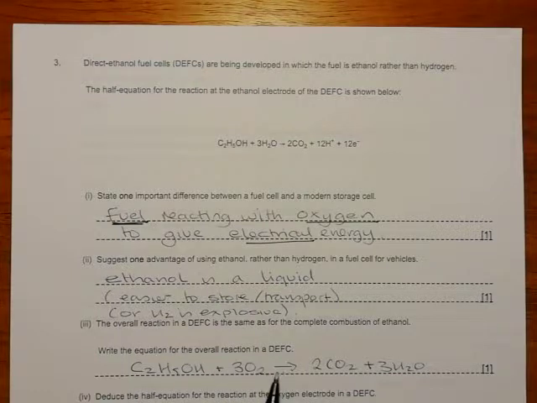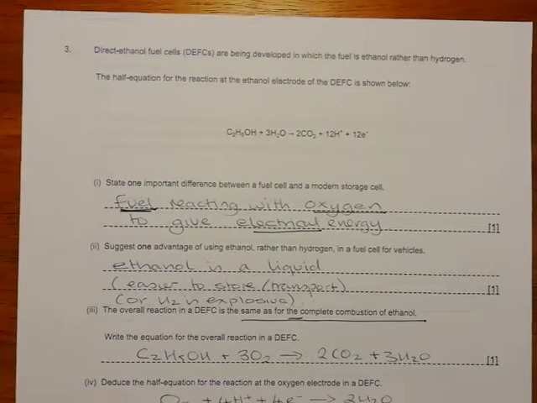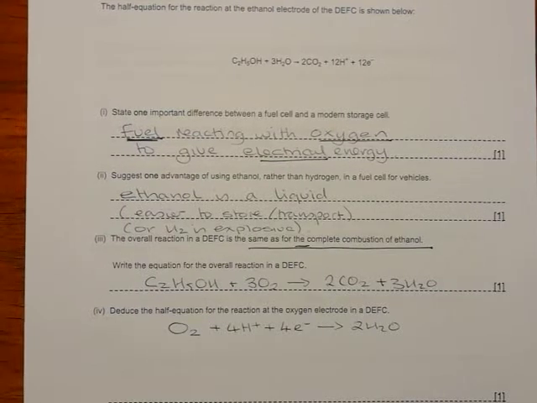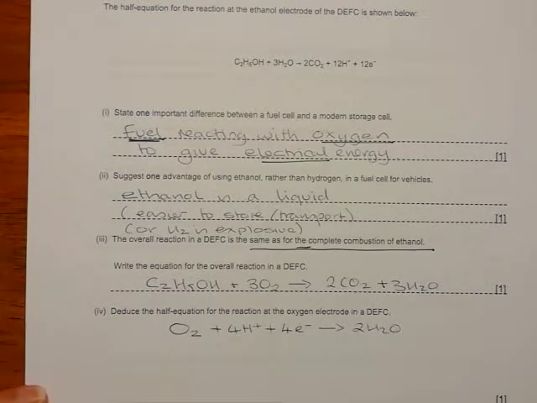The equation for the overall reaction, they've told you it's the same as complete combustion. So write your combustion equation down for that one. Now deducing the other one. You've got a choice here. You can either try to work it out, because they've given you this bit, they've given you the ethanol going to CO2 at the top of the question up here. And that means you've got to do the other half, which is oxygen to water. So you can go oxygen, water, 4 hydrogens, 4 H plus, therefore 4 electrons.